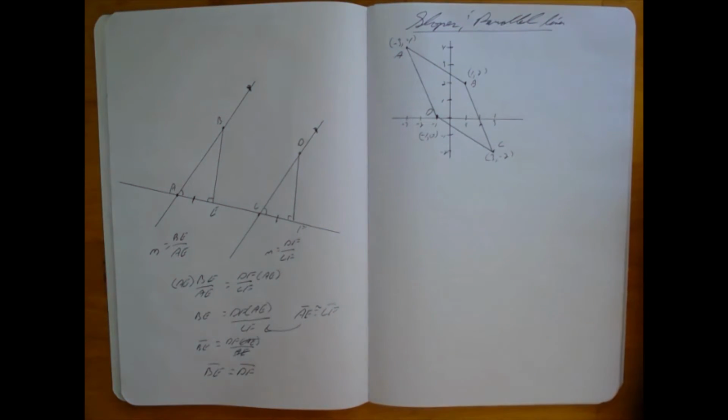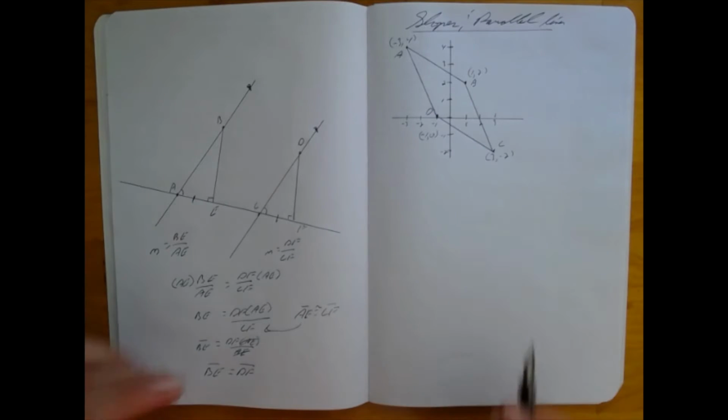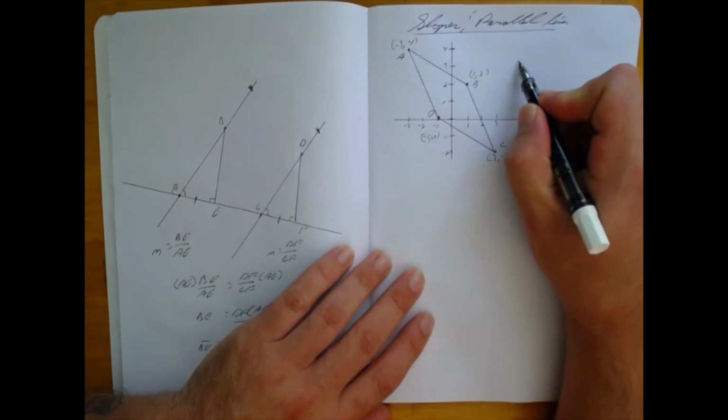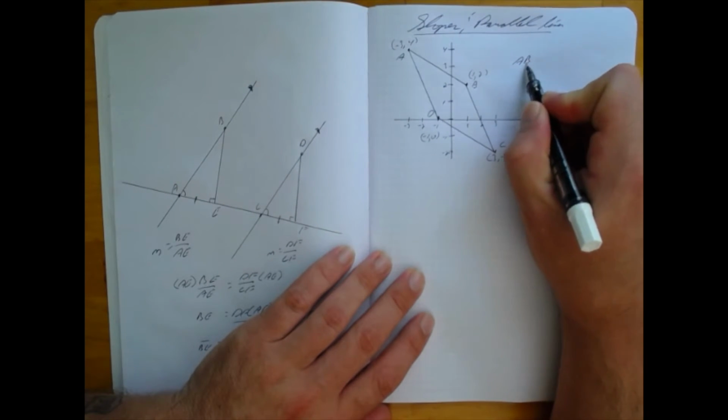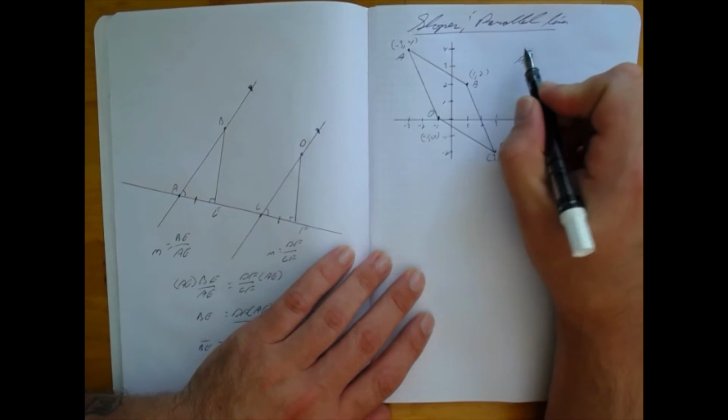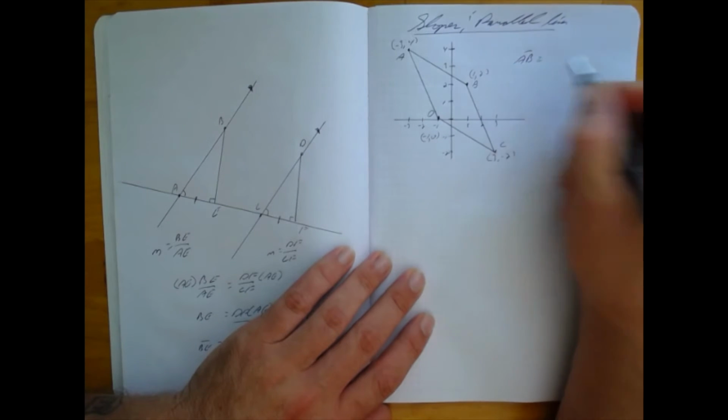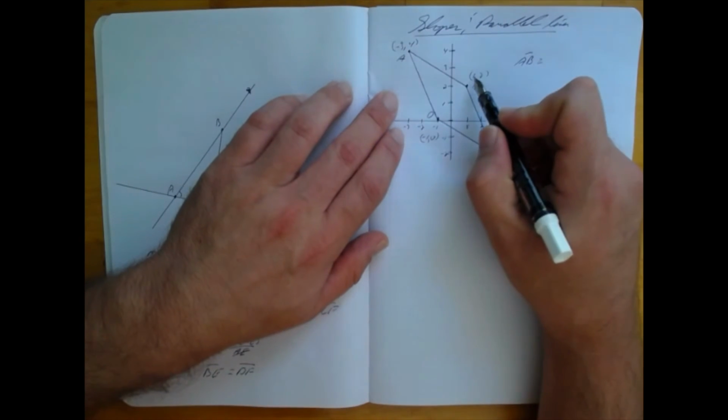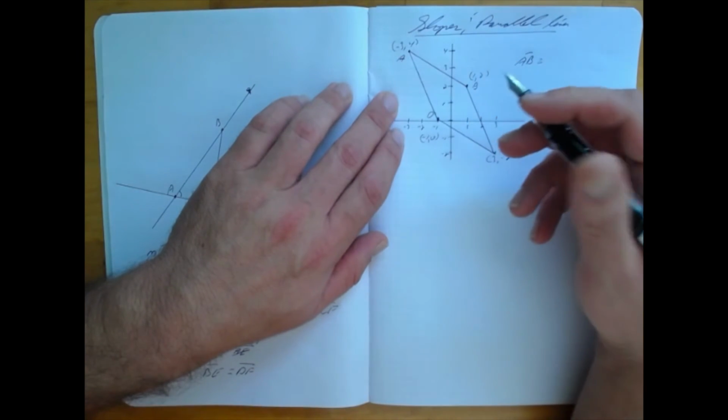If I know that the slopes of parallel lines have to be equal to each other, then I want to find the slope of AB. The slope of AB is equal to the change in y over the change in x.